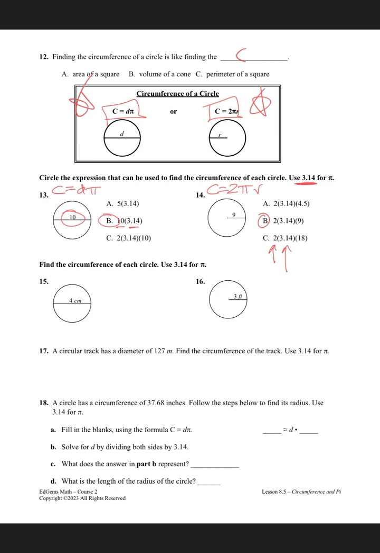Knowing what we know now, let's go ahead and do 15 and 16. On 15 and 16, it says find the circumference of each circle, use 3.14 for pi. So if you haven't figured it out by now, hopefully you have, use a calculator. Here we go, number 15.